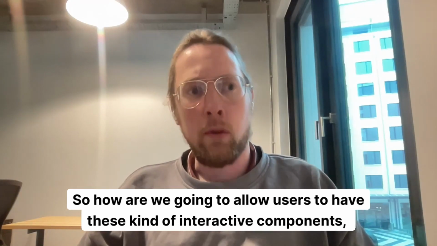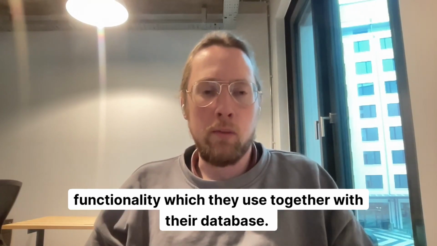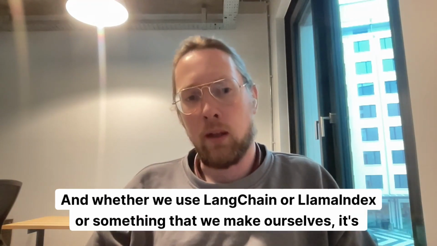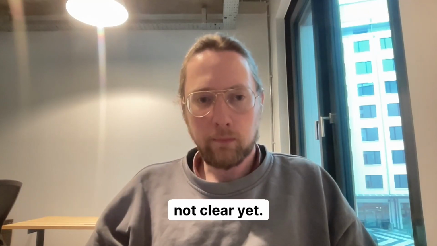So how are we going to allow users to have these kinds of interactive components and functionality, which they use together with their database? And whether we use LangChain or Llama Index or something that we make ourselves, it's not clear yet.